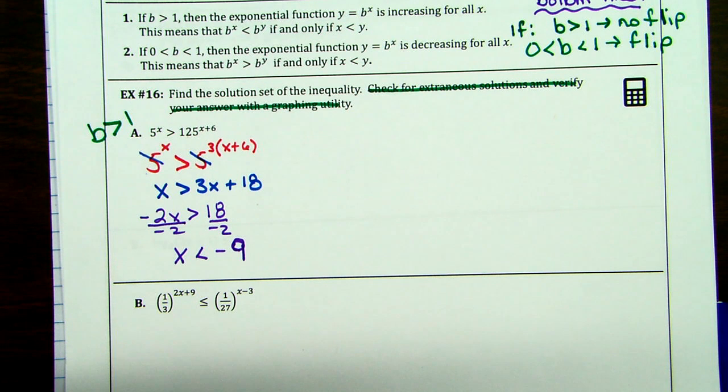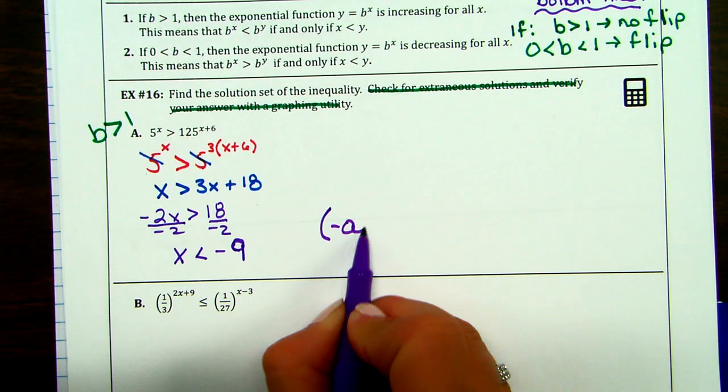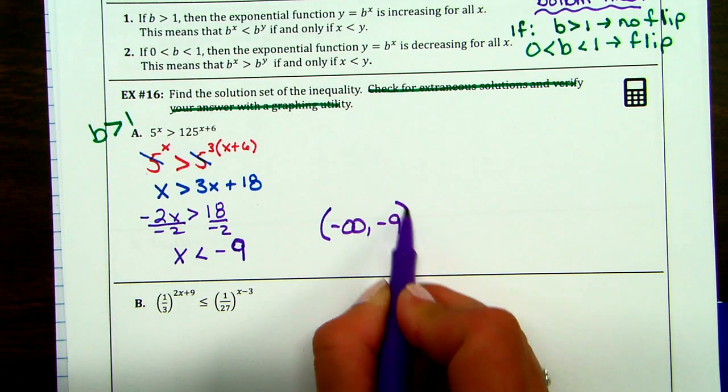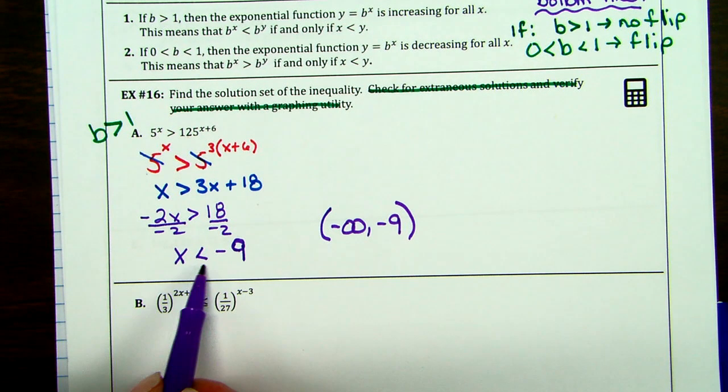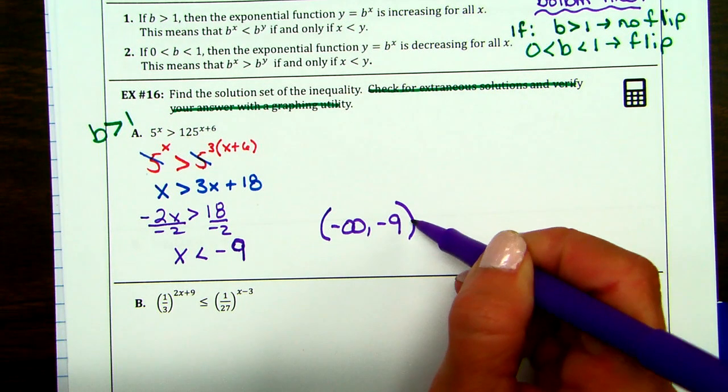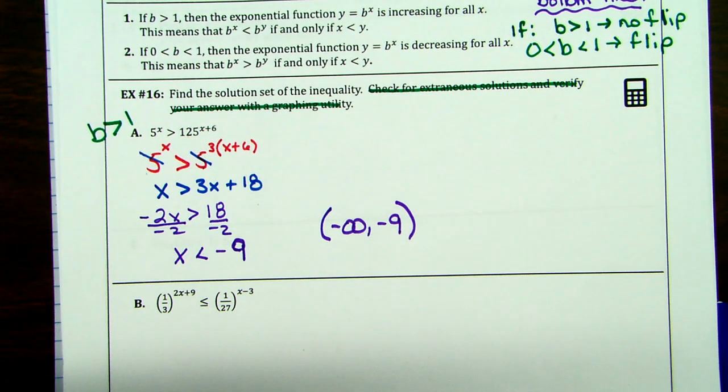This is an inequality, so it's a whole range of numbers. From negative 9, or I should say from negative infinity to negative 9. We never use a bracket on infinity symbols, right? And there's no equal to sign here, so we keep the parentheses. Otherwise, we'd make the bracket. That's it. That's the answer. Done. Easy.